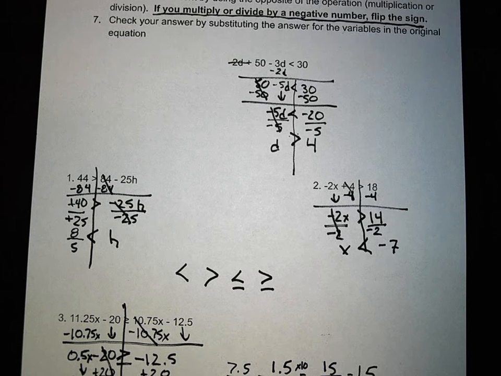Because what they're doing is they're forcing you to flip the sign, aren't they? They're just kind of ahead of time forcing you to flip the sign. Just be aware that you're going to flip the sign there. That is the only thing that changes between equations and inequalities, is that one thing.